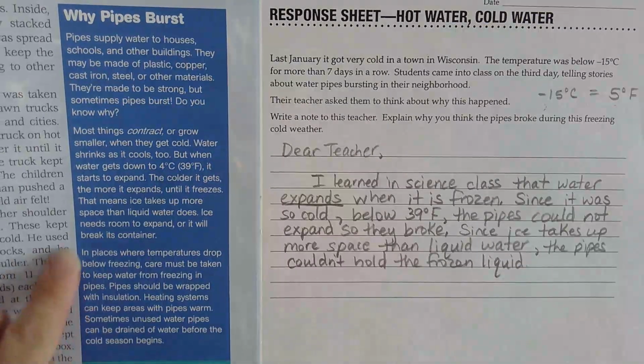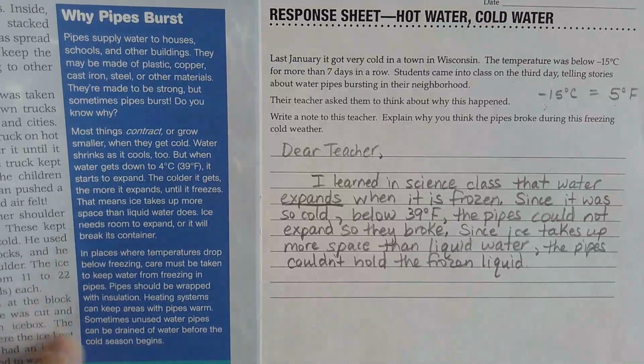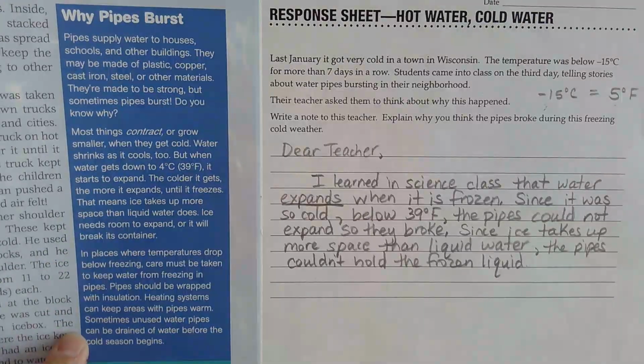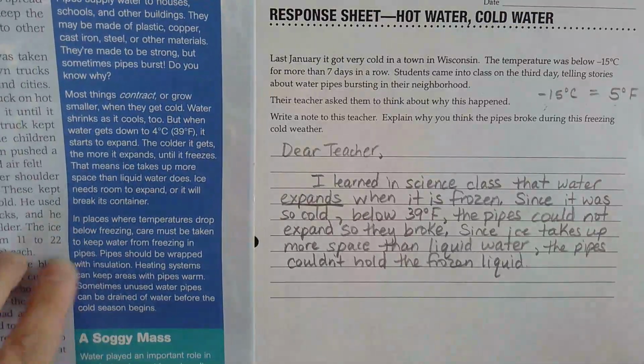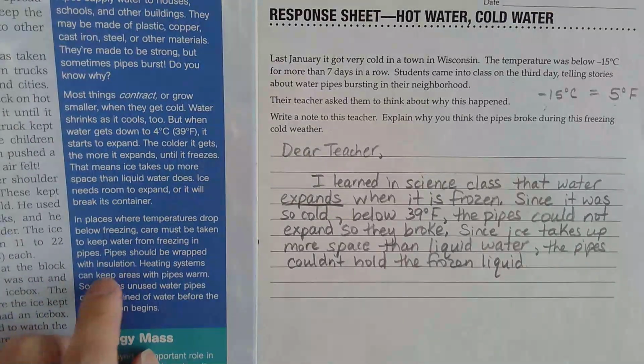And notice that this is some very good insight, boys and girls, as to what could have happened. Another thing that could have happened is that, and this is one of your key vocabulary words, is the word insulation.